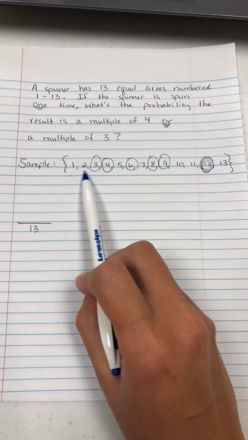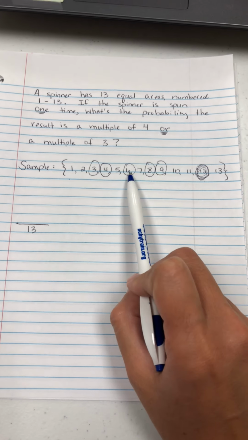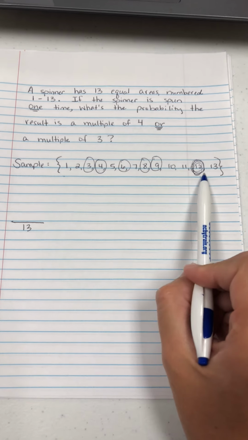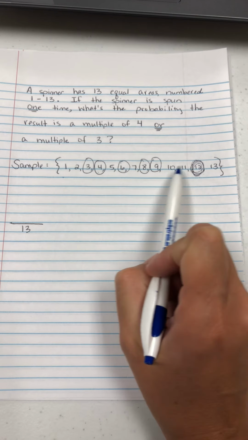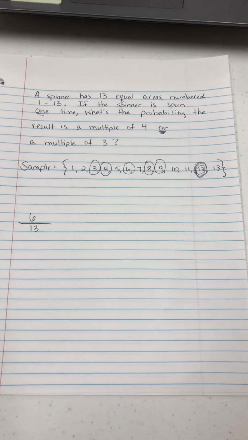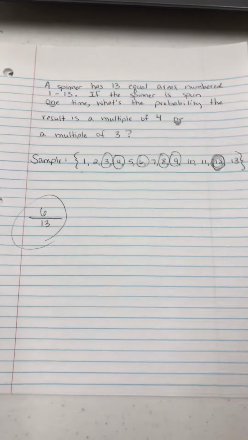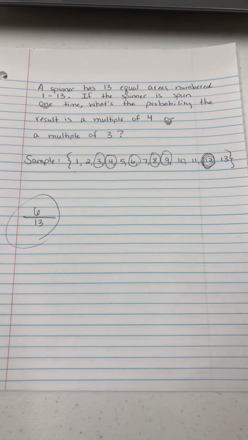So if you look at all of the different sections that we're using here, a 3, a 4, a 6, an 8, a 9, or a 12, those are the ones that are multiples of 3 and 4. So if I count those up, 1, 2, 3, 4, 5, 6, 6 out of the 13 are either a multiple of 3 or a multiple of 4, and that fraction's already reduced. So that would be your answer in your Delta Math assignment.